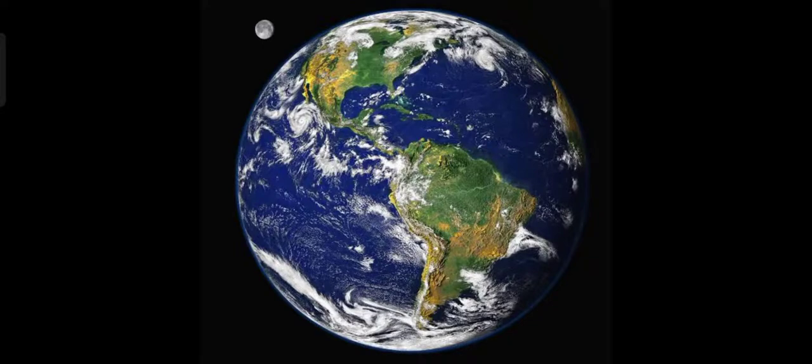And it has a moon revolving around it, and earth is surrounded by a blanket of air that is called atmosphere, and this atmosphere protects our earth from various radiation from sun.